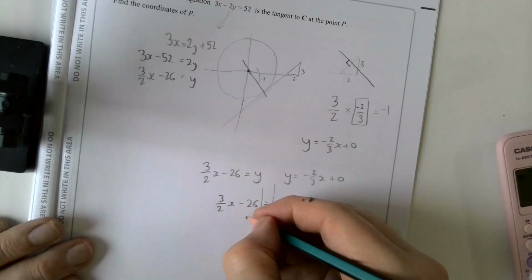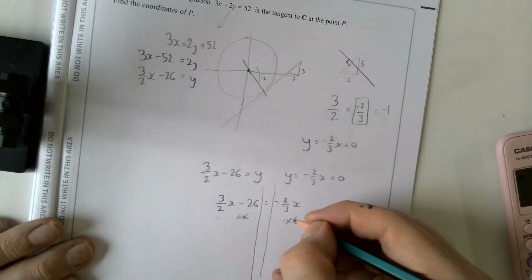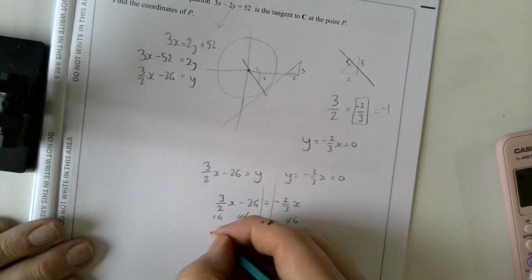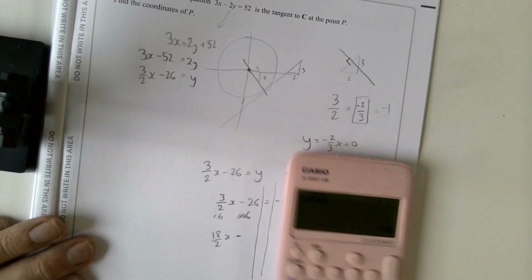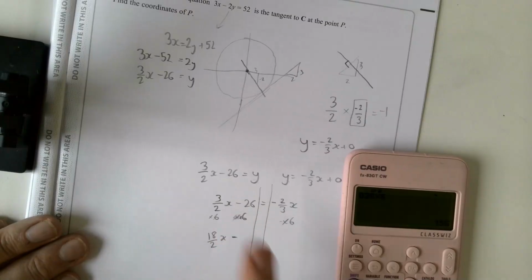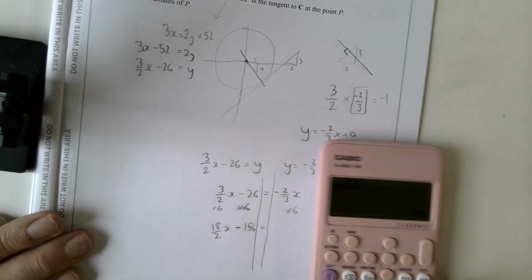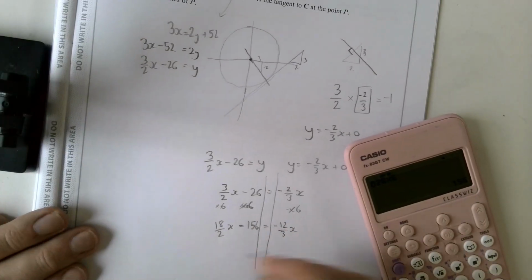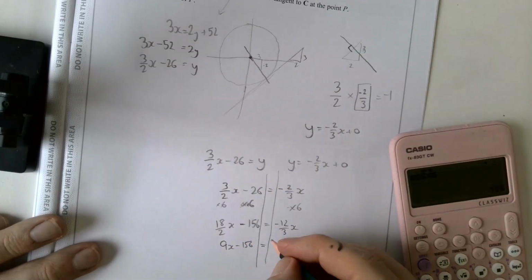So I'm going to multiply everything by 6, yeah, I'll do that. Oh no, what should I do? Yeah, let's multiply everything by 6, go for it. So that's going to give me 18 over 2x minus, now if you're thinking why am I multiplying by 6, I just don't like these fractions, so I'm just going to make it easier to get rid of those fractions. And negative 2/3 times 6 is going to give me negative 12/3 of x. So then that gives me 9x minus 156 equals negative 4x.